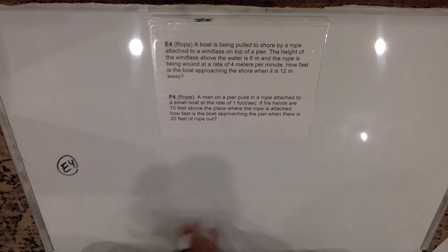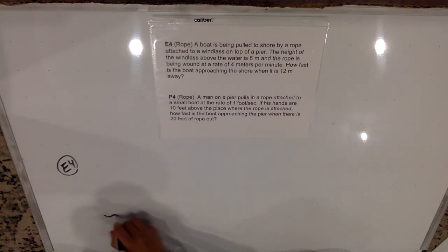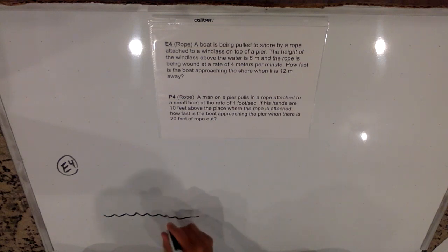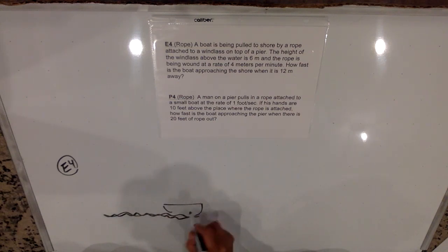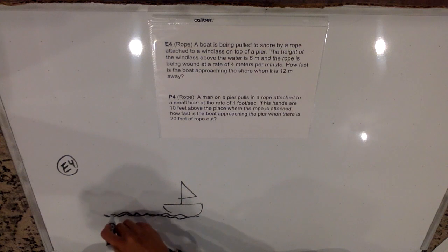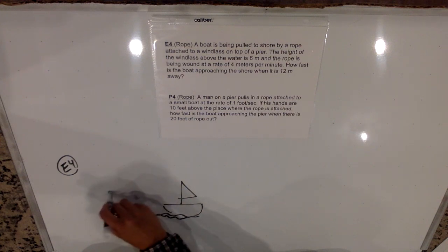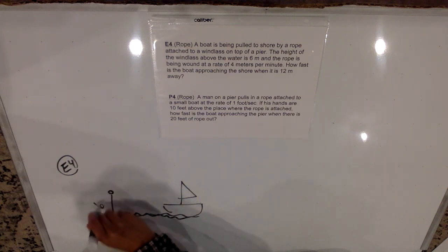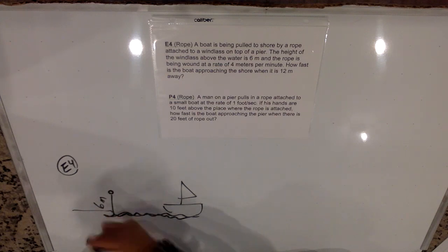Alright, so here's what I've got. A boat is being pulled to shore by a rope attached to a windlass on top of a pier. The height of the windlass above the water is 6 meters. Okay, so here's what we've got. We've got water, right? Assume it's horizontal despite my inability to draw. I've got a boat. Cool. I'm just going to make it a sailboat because boat. All right, cool. Okay, so what we know is it's being drawn into a pier, and the thing that's pulling it in, the thing that the rope is attached to, is apparently 6 meters above the water. So, like, I don't know, whatever, that's a pier.